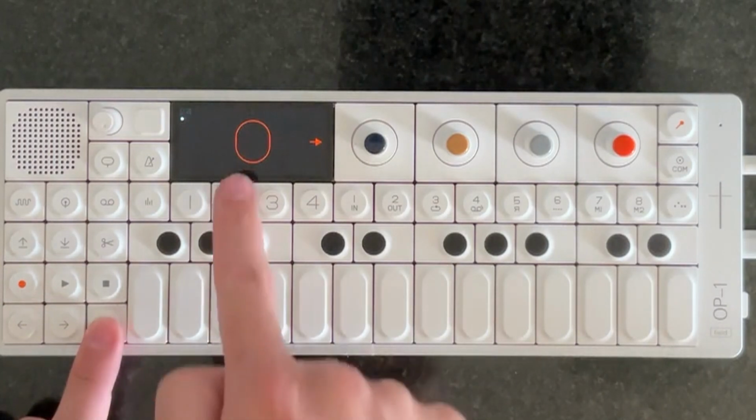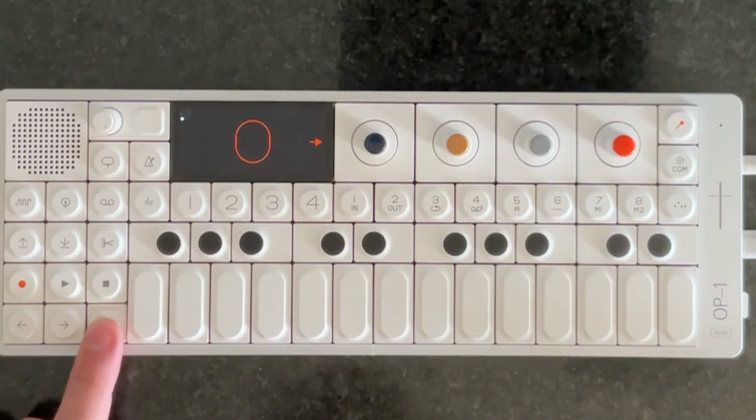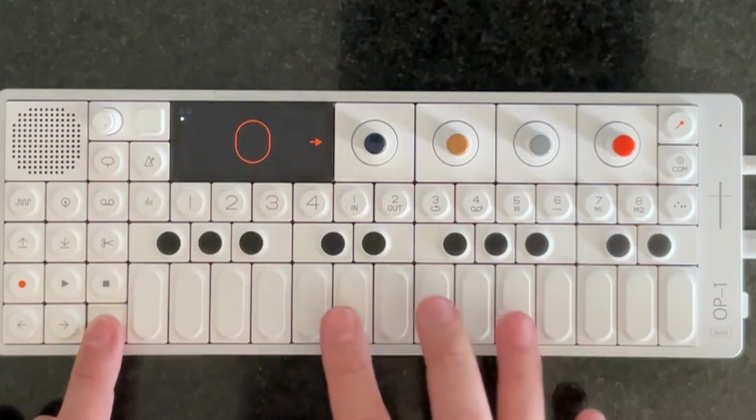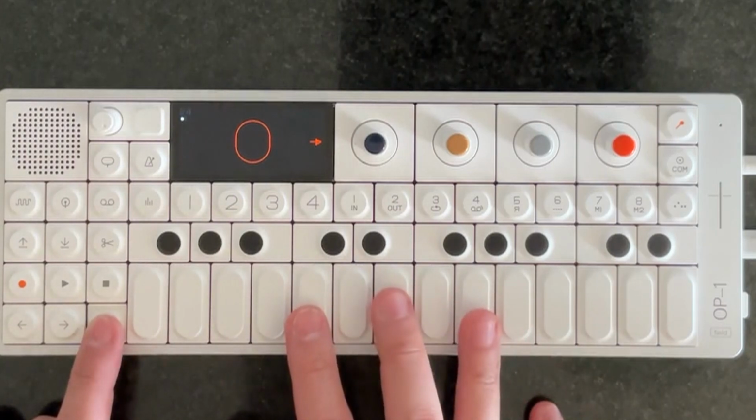We're going to hold down shift. It's going to show the big red 0 here. And we're going to key in our notes. So basically we're going to press this key right here. This is the chord that we're going to do. This is called the C major chord.